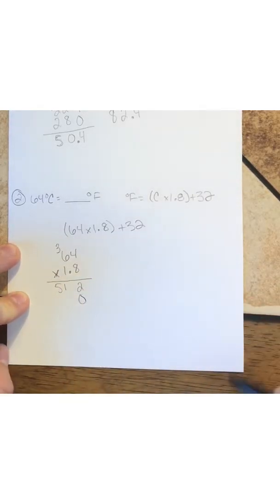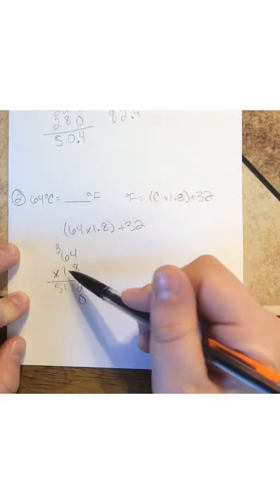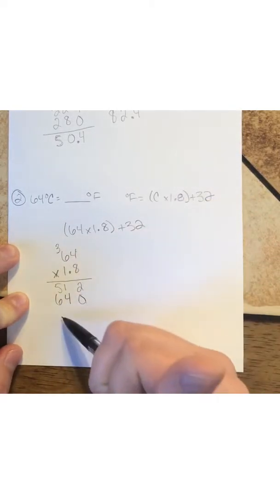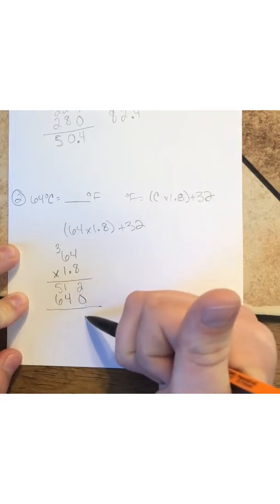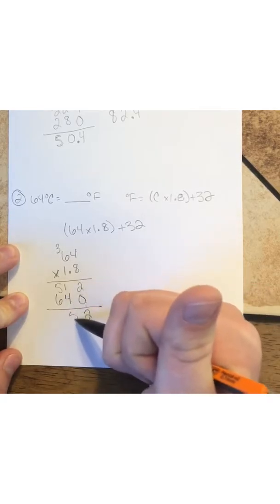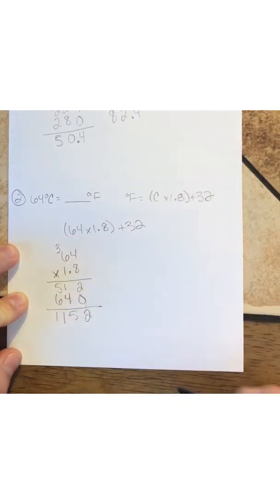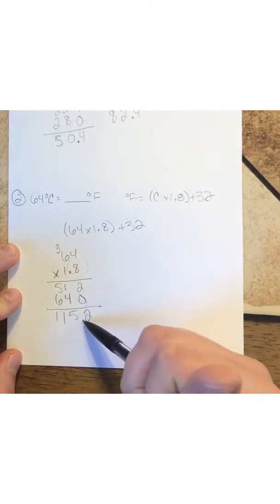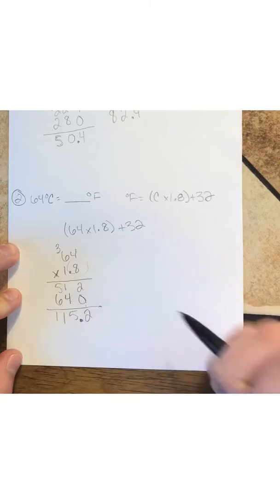Make sure when you do your second row, you add your 0 to start off. 1 times 4 is 4. 1 times 6 is 6. All right, you need to make sure, since you have one decimal place in your problem, you're going to have one decimal place in your answer.